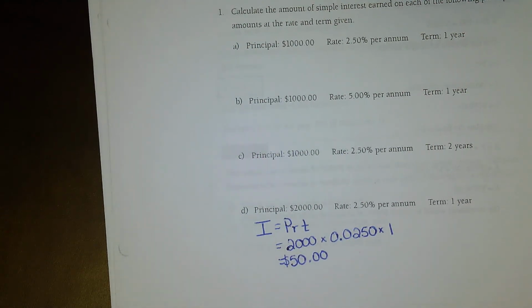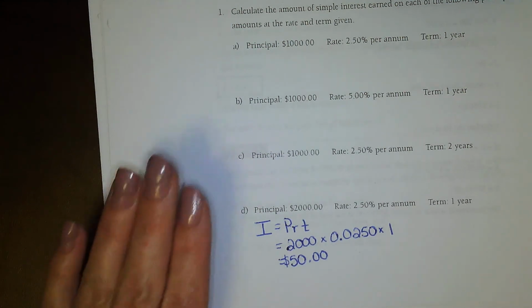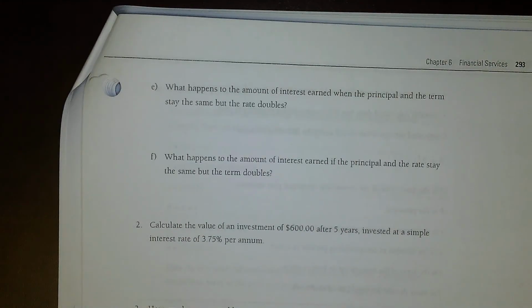Okay, so in the end, if you wanted to know what the investment would be worth in total, it'd be the $2,000 plus the 50, so $2,050 would be what the person could take out after 1 year of keeping that investment locked in.